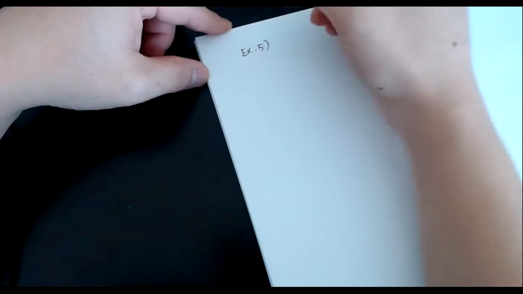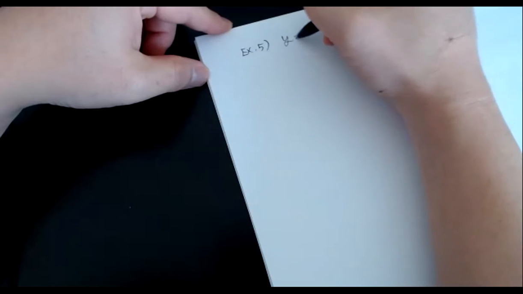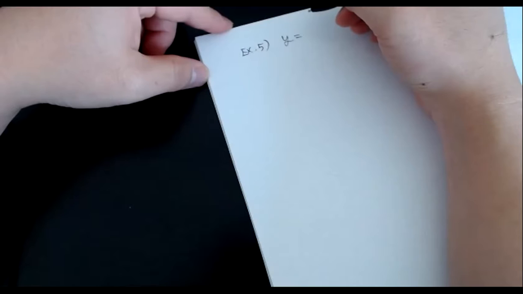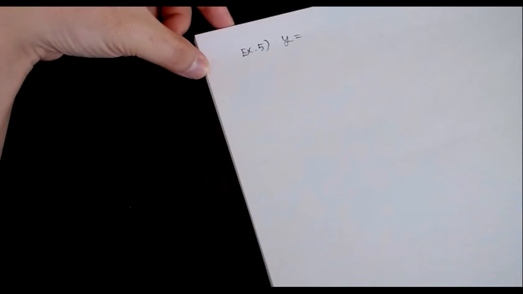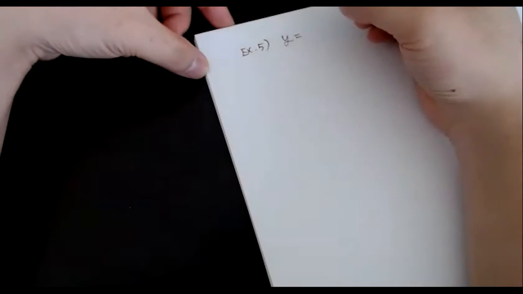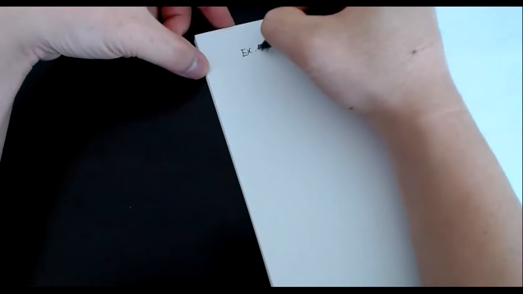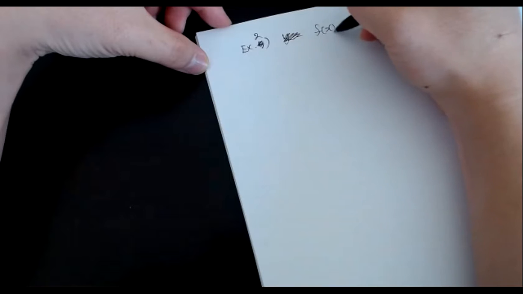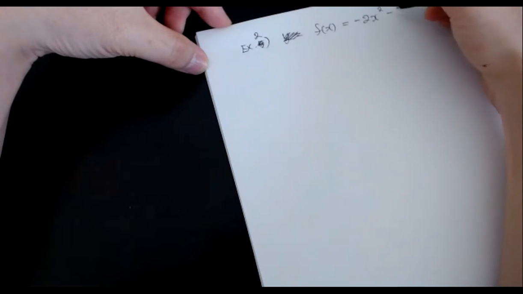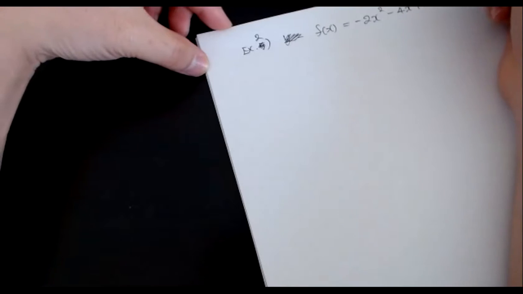All right, so this is example 5. Okay, sorry, let me use another one. So example 2 in the textbook. f of x is defined by negative 2x squared minus 4x plus 1. Okay.